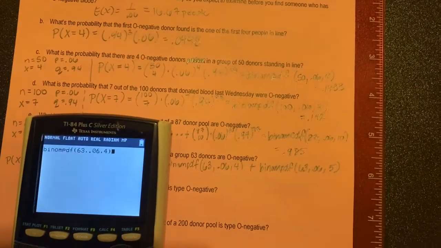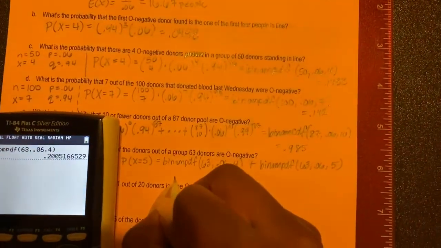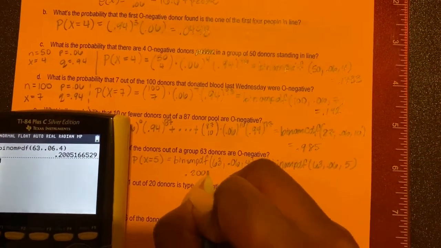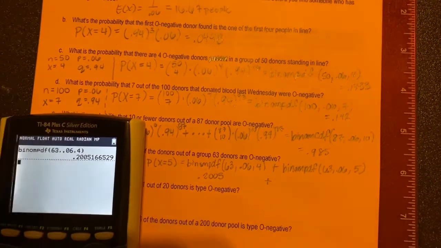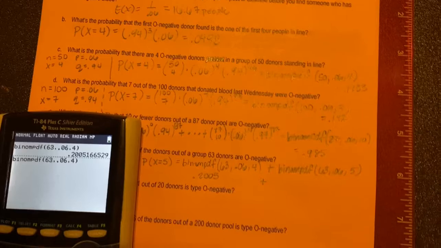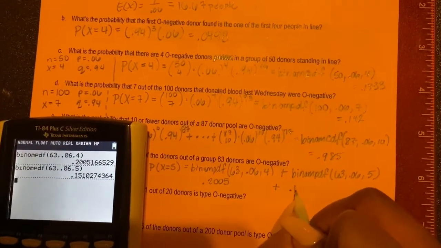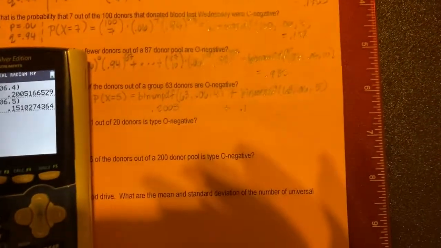And so 4, and I'm going to do 4 decimal places, 0.2005 plus, and so actually I'm just going to press second enter and change that to a 5. And I'm going to do 4 decimal places here too. Uh-oh, almost dropped the phone.